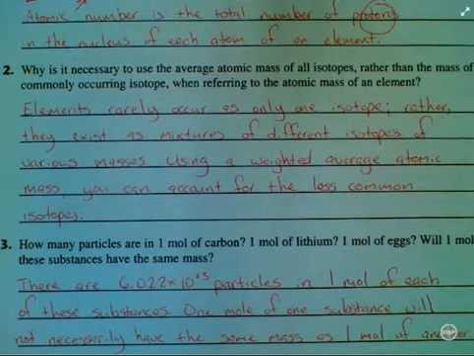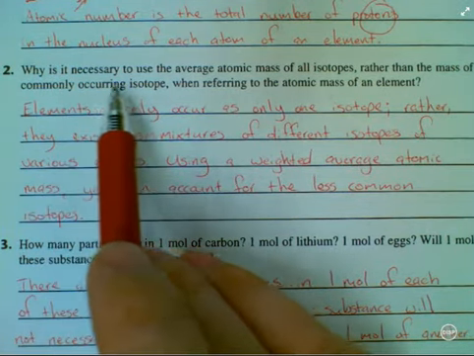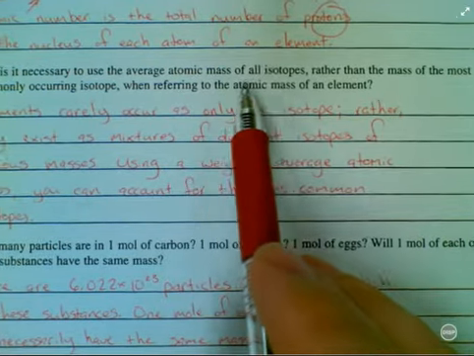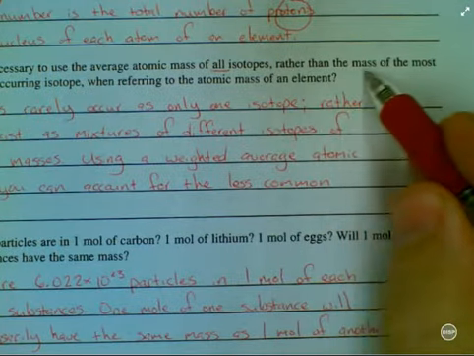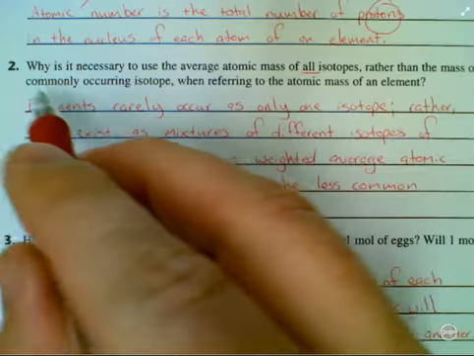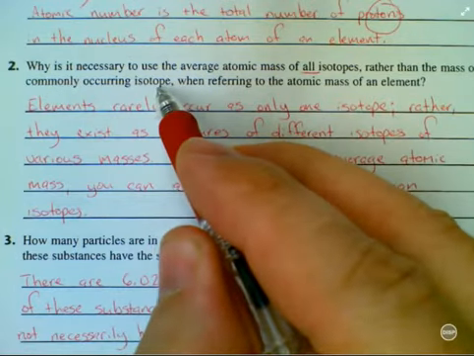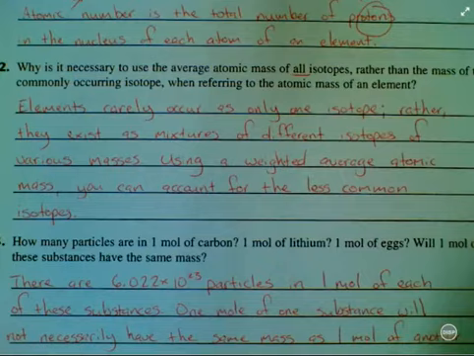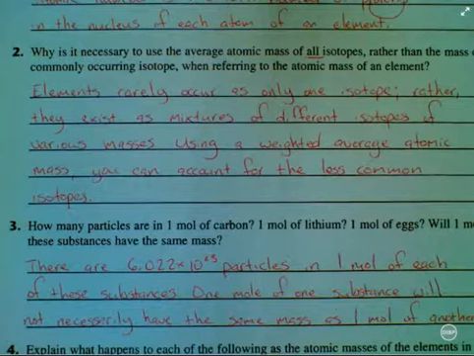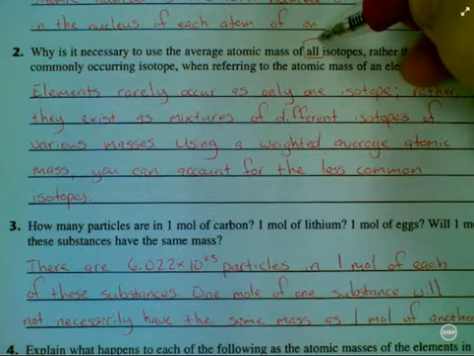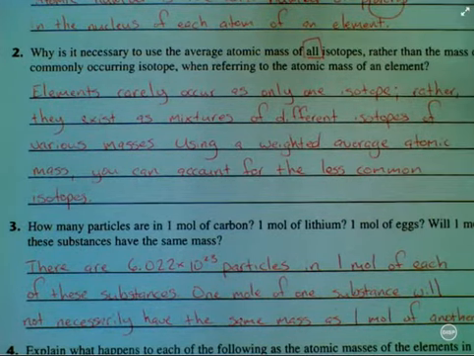Number 2. Why is it necessary to use the average atomic mass of all isotopes, rather than the mass of the most commonly occurring isotope when referring to the atomic mass of an element? So meaning, when we look at any old atomic mass on the periodic table, why is it important that that number considers all versions of the isotope?